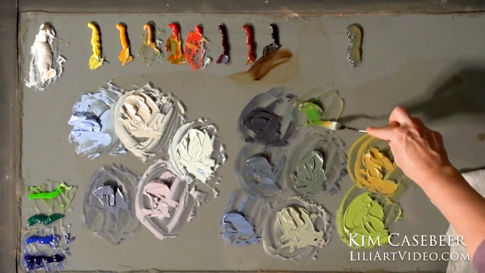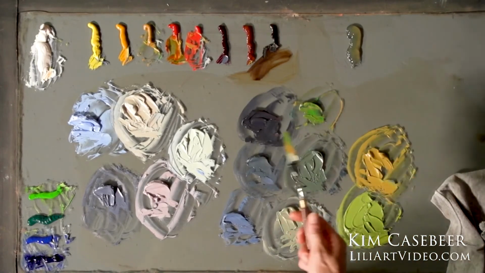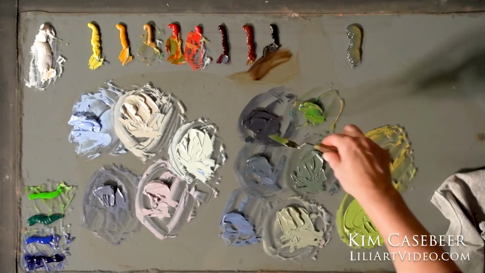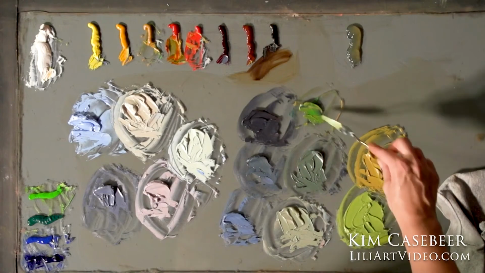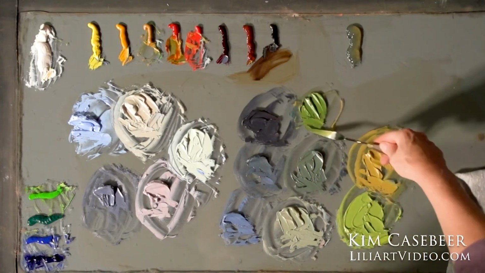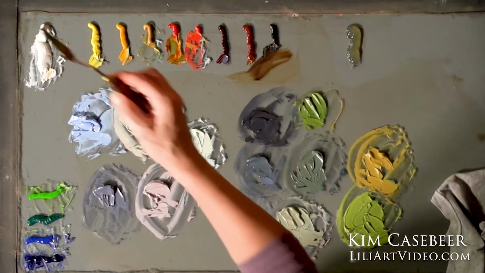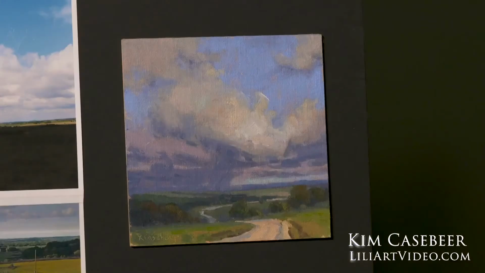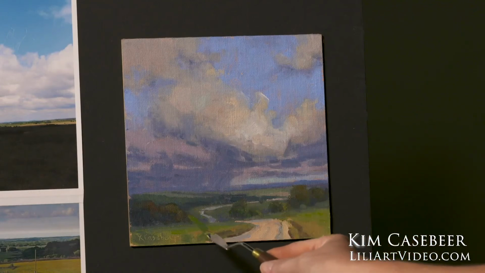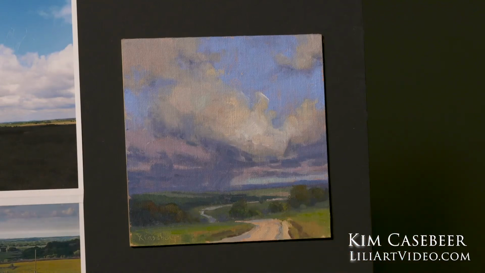will be a slightly lighter value than the shadow color, than this cooler blue shadow color, but not a lot different. These two values should be really close to each other, just like in the color study. These two values, the greens and the blues, they're really close so that that shape still holds together.